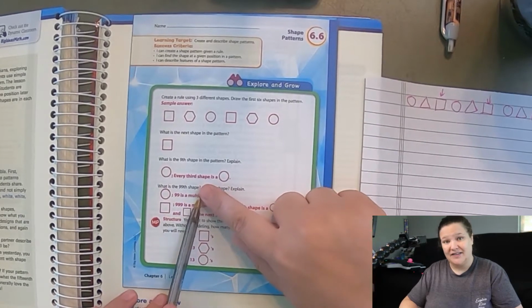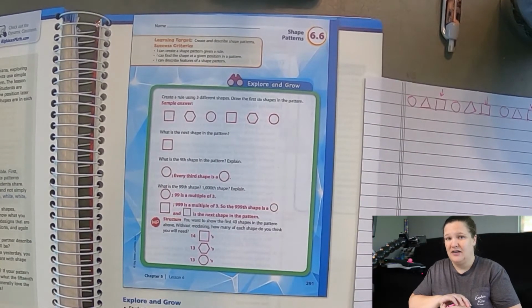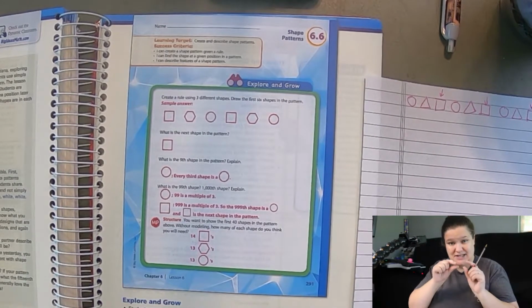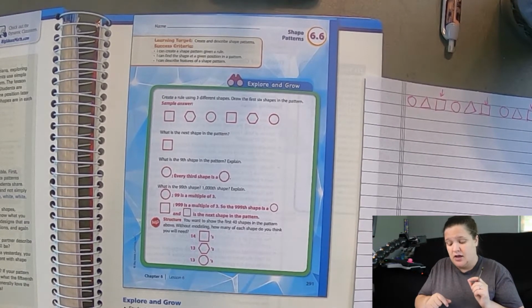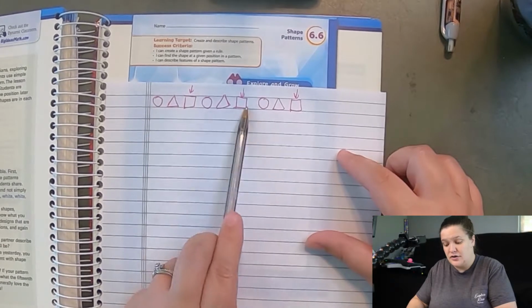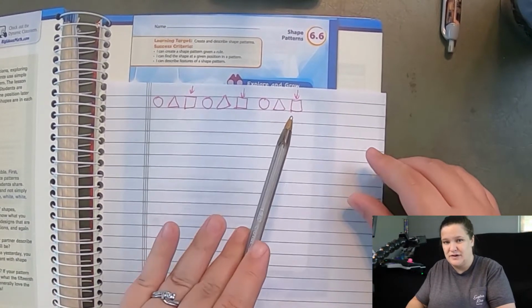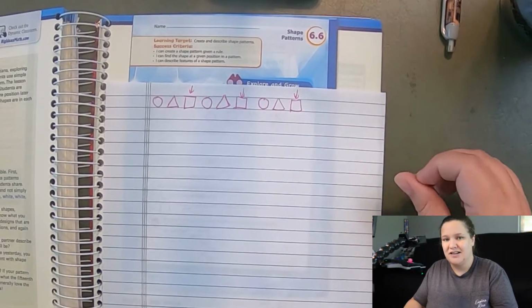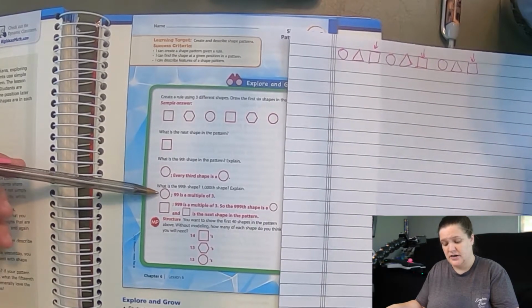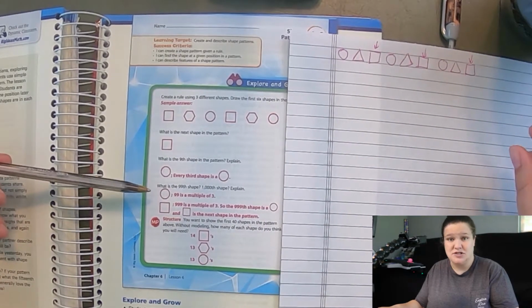What is the 99th shape? Well, 9 and 9 are multiples of 3, right? 9 plus 9 is 18, which is a multiple of 3. So the 99th shape is going to be another square, because every multiple of 3 is a square. So the 99th shape is going to be a square, because 99 is a multiple of 3.